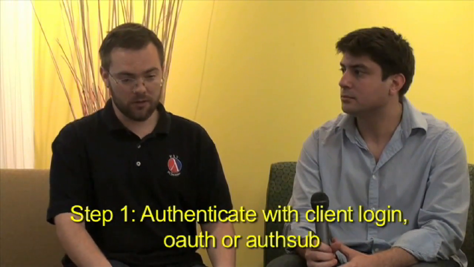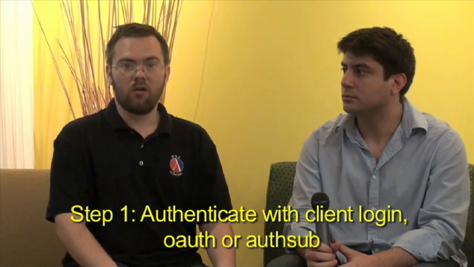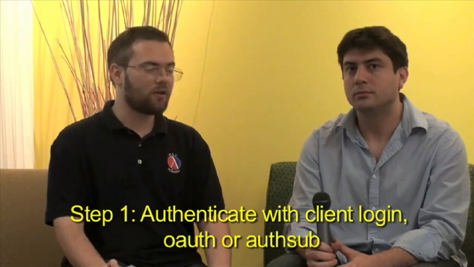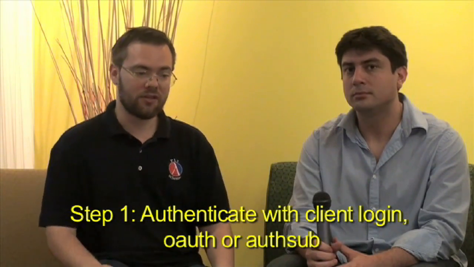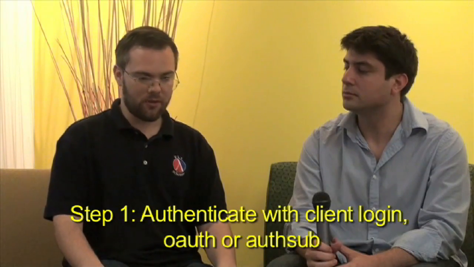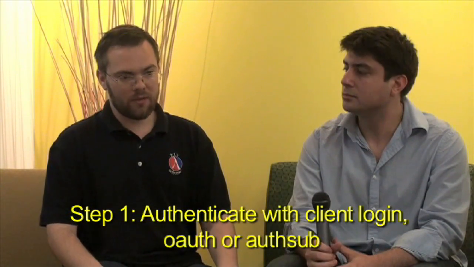So take me through the steps. Once a developer has these client libraries, what are the steps they'll go through to actually get data out of analytics? So the first thing a developer is going to want to do is log in, the equivalent of logging in through the web UI, which is called authentication. In the simplest case, they could provide a username and a password. We also support some other kinds of authentication called OAuth and AuthSub.